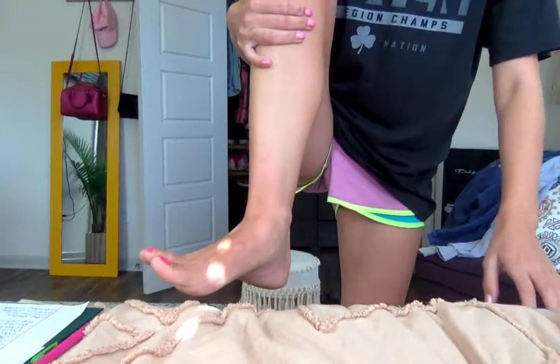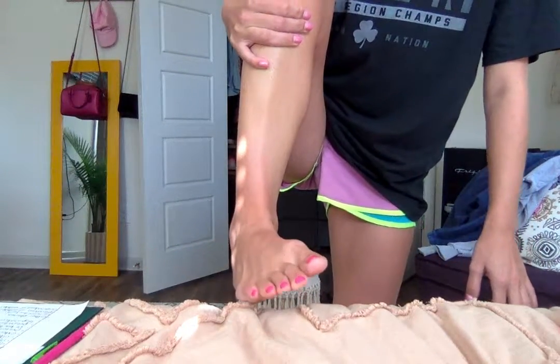Eversion would be, well, I was going to use my foot, but it would be if I put my pinky toe out, and then inversion would be in. And then radial deviation would be my thumbs in, and ulnar deviation would be pinky out. And then lateral flexion is ear to shoulder.